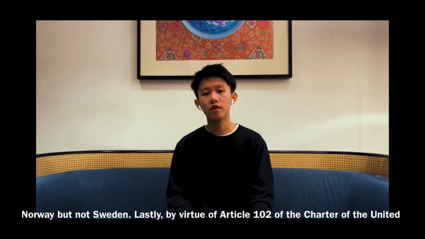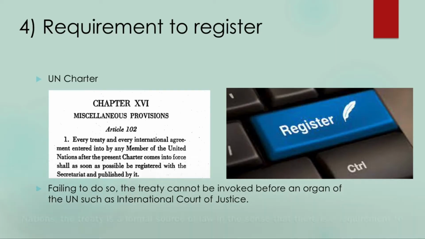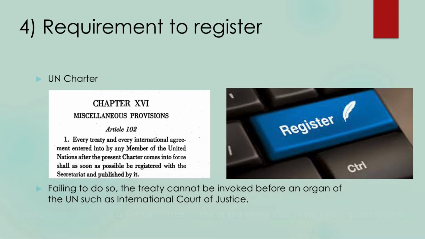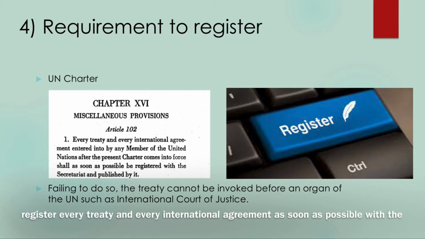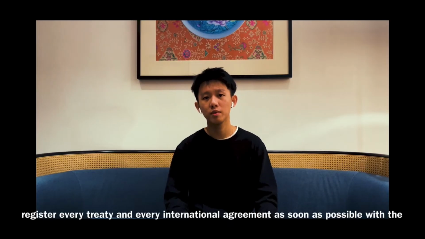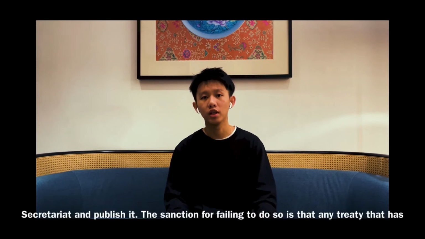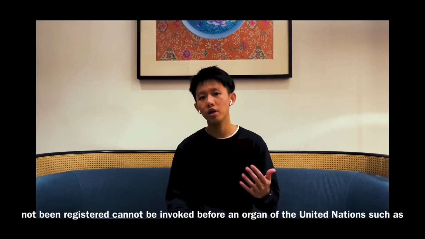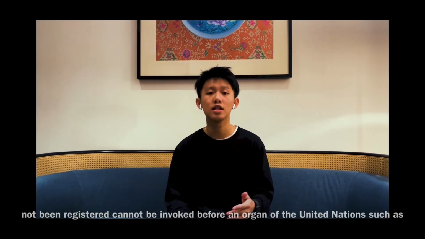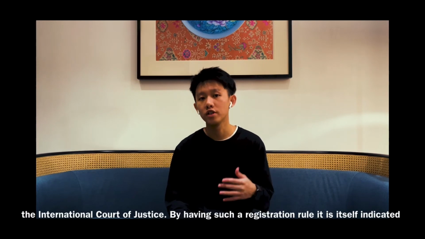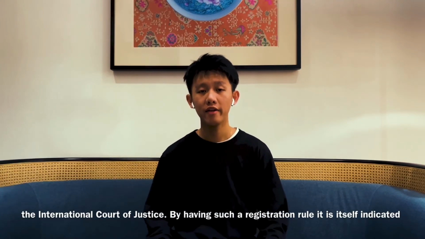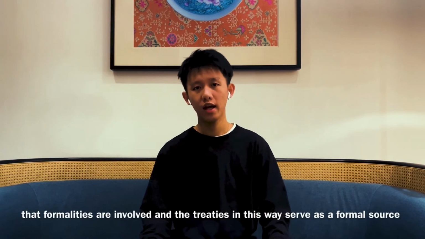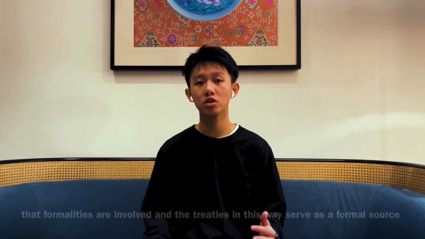Lastly, by virtue of Article 102 of the Charter of the United Nations, the treaty is a formal source of law in the sense that there is a requirement to register every treaty and every international agreement as soon as possible with the Secretariat and publish it. The sanction for failing to do so is that any treaty that has not been registered cannot be invoked before an organ of the United Nations, such as the International Court of Justice. Such a registration rule itself indicates that formalities are involved, and treaties in this way serve as a formal source of law.